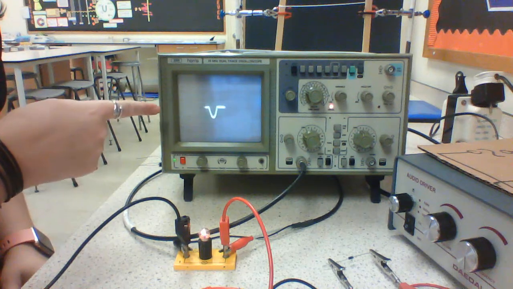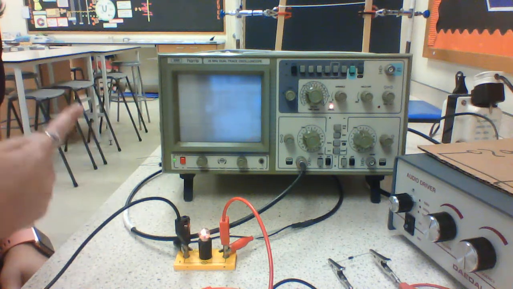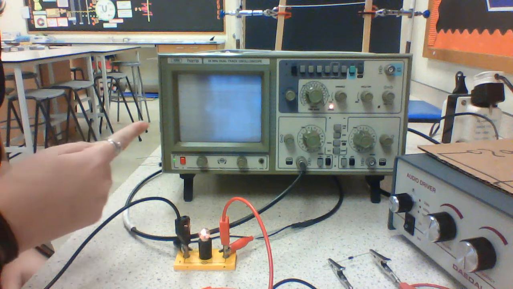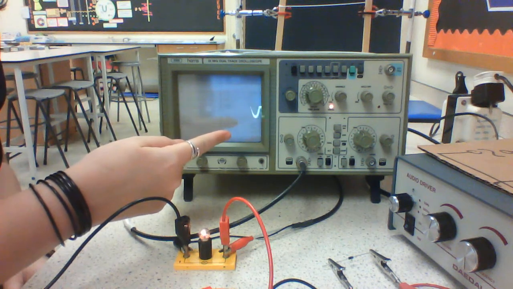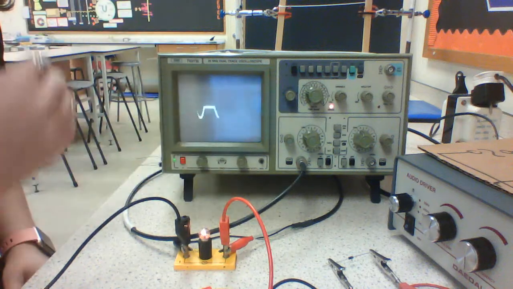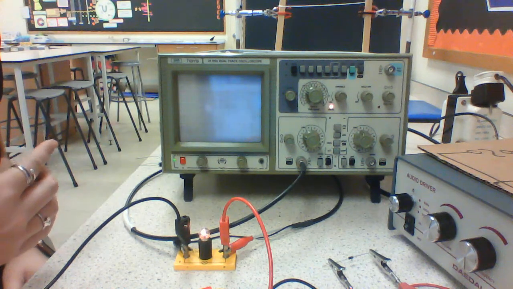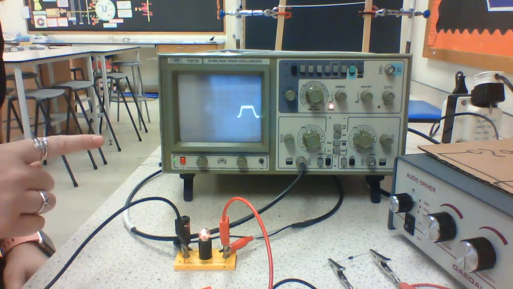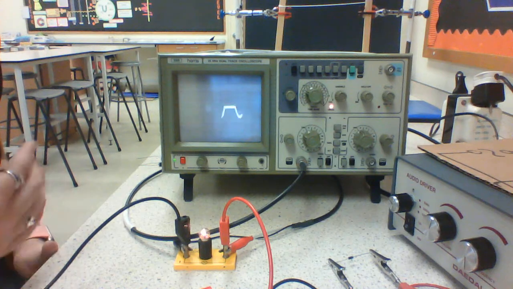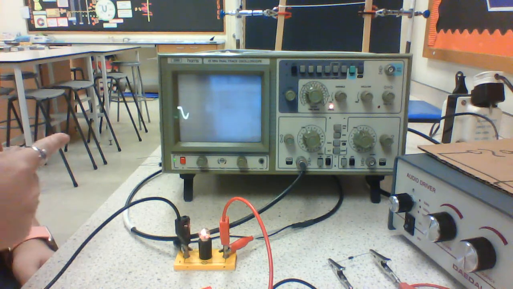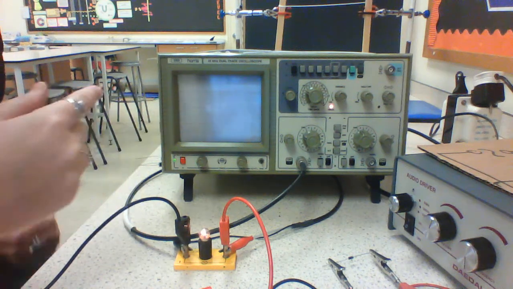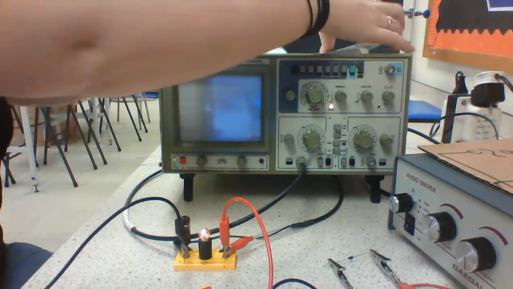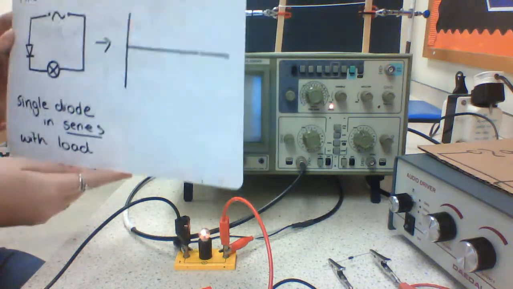Down, break, down, break. What the electrons are doing now, they're moving, stopping for half a cycle, moving forward, stopping for half a cycle, moving forward. That is a direct current. Doesn't matter that they are stopping, they're still only moving in one direction, they're just doing it periodically. Move, stop, move, stop. That is my half wave rectification.